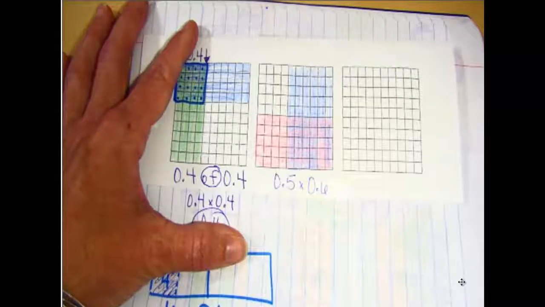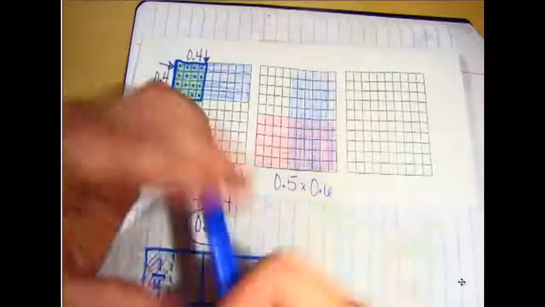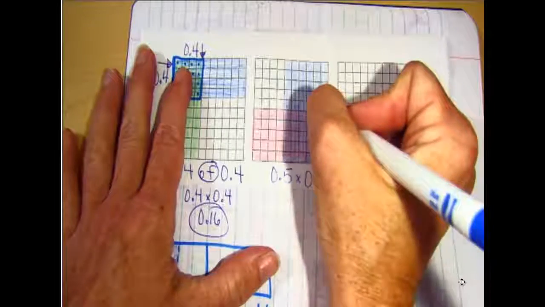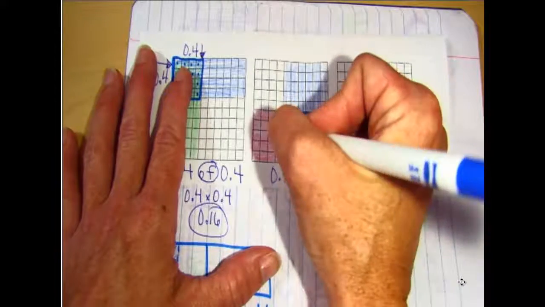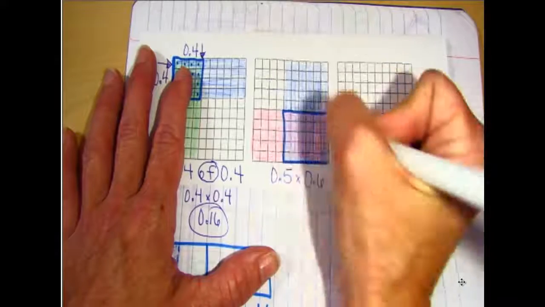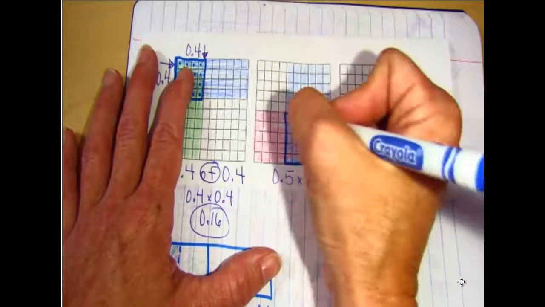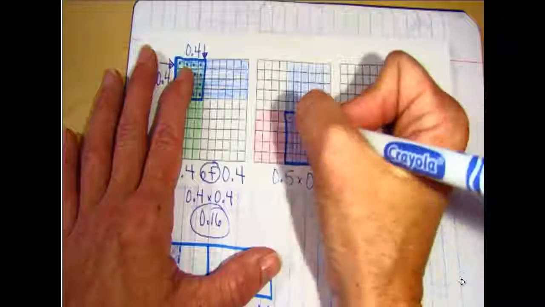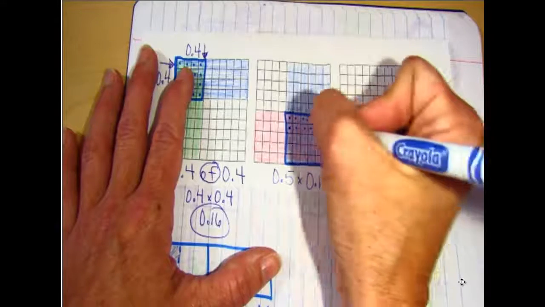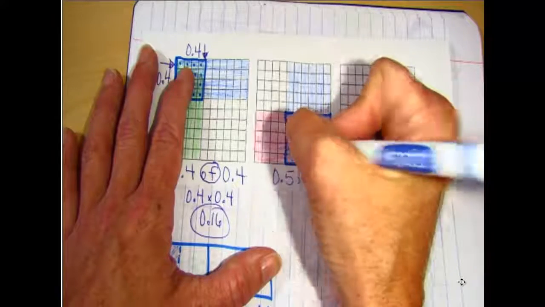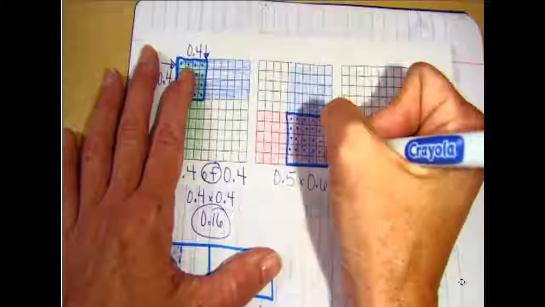And after I get done coloring in 5/10 and 6/10, I've created an overlap. The overlap on the model questions like this is your answer. I can count these squares out, and I know I'm going to get 30. And you guys know how grids work and arrays work.